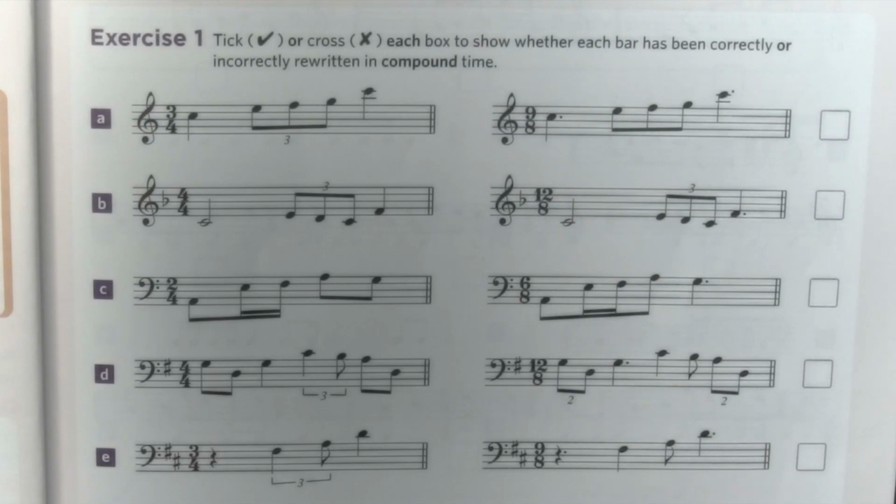Ciao! The first chapter relates to rhythm. So it's about simple and compound time, time signature, grouping, and irregular groups of notes. Let's have a look at the compound times.